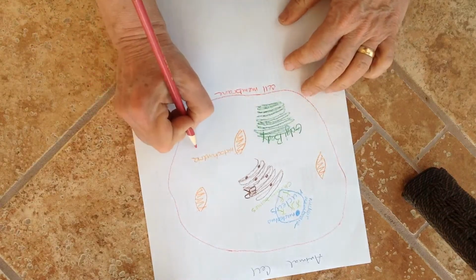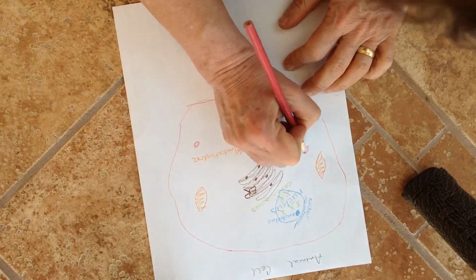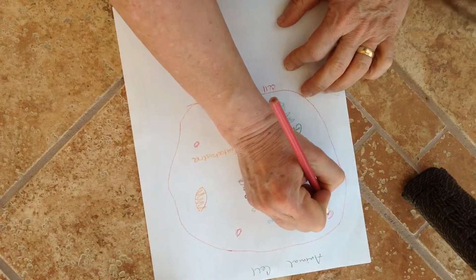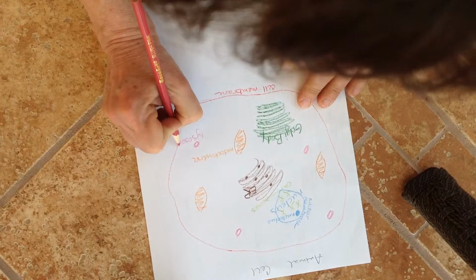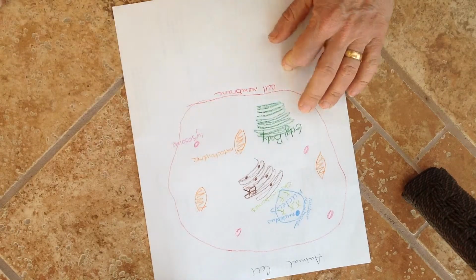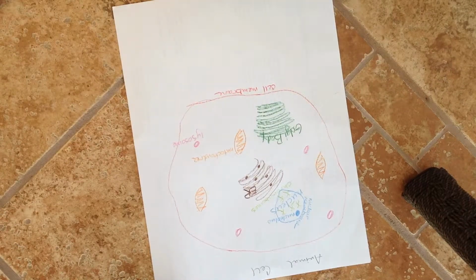I'm going to put some lysosomes in here. Lysosomes, their job is to break down large food particles into smaller ones. And they break down also worn out cell parts. So they're kind of like the garbage collector. When parts of the cell wear out, they handle those, take care of it, get rid of them.